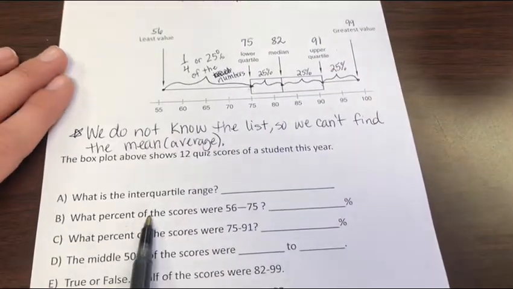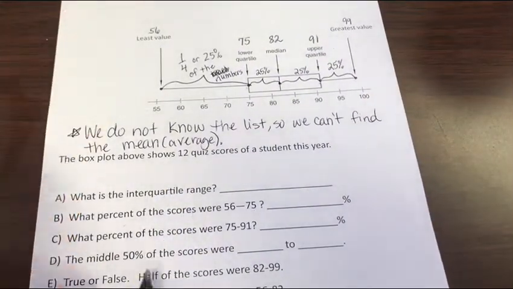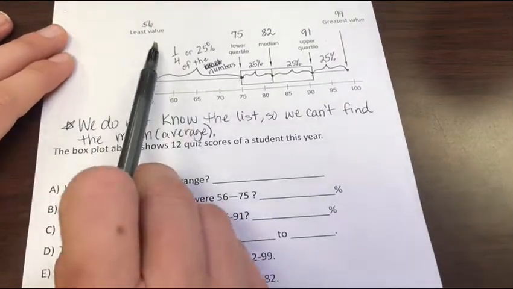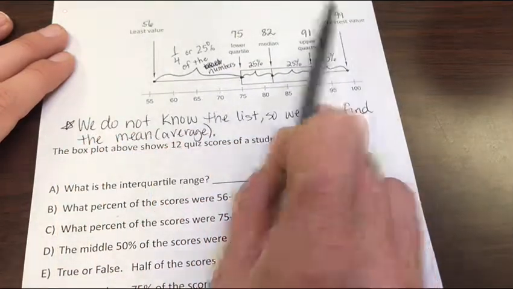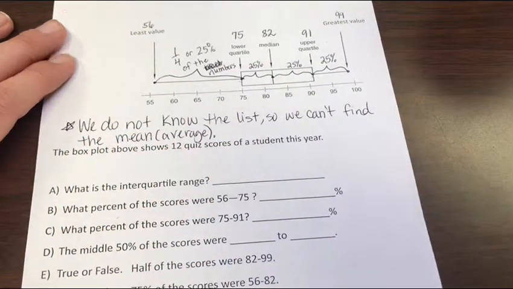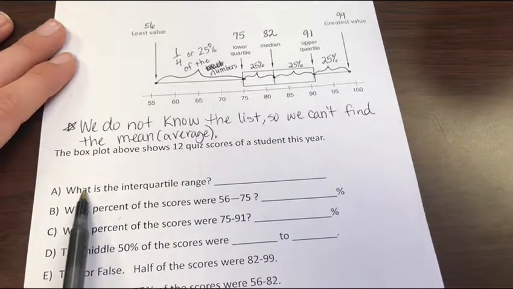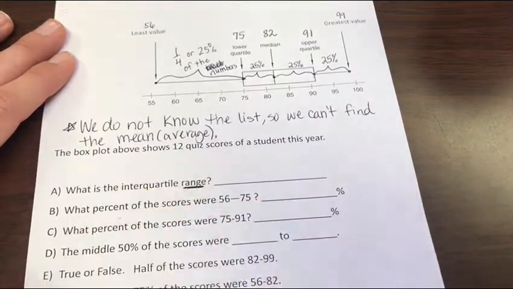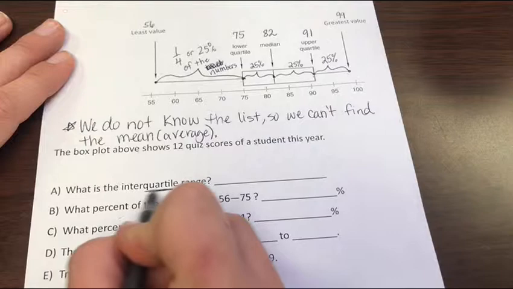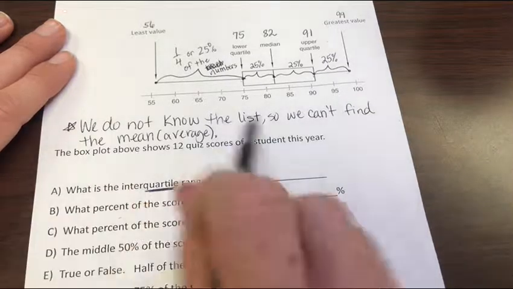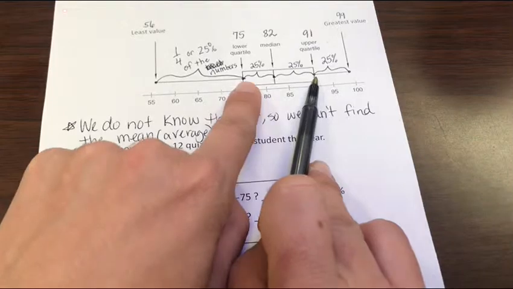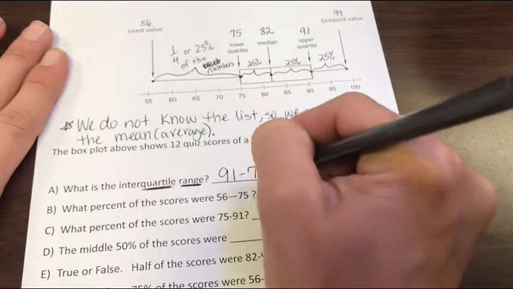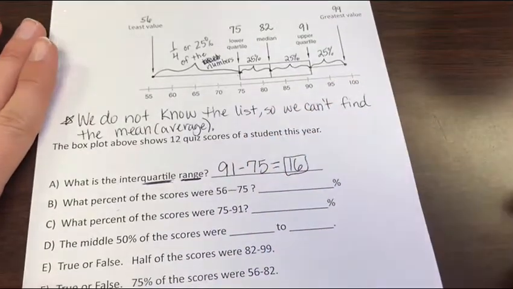So on the STAR test, it might give you a box plot and ask these types of questions, or ask you if they're true or false. So when we're looking at this, I went ahead and gave you the numbers up here, since it's kind of hard to see what the numbers are. And so we're going to answer these questions. We did this one yesterday. What is the interquartile range? Now remember, range means biggest number minus smallest number, but since we're looking at the quartiles and subtracting those, we're going to look at how big the box is. So 91 minus 75. That's how we're going to find the interquartile range, and that's going to be 16.